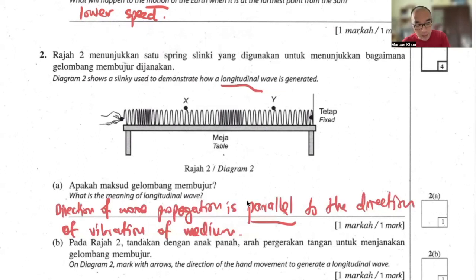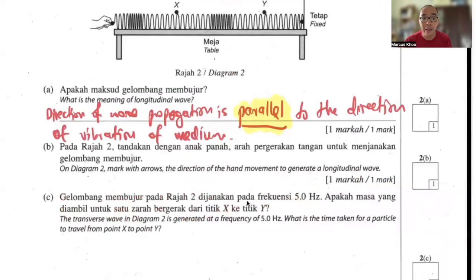But suffice to say, this is the only word that differentiates between a longitudinal wave and a transverse wave. The rest of the words are the same: direction of wave propagation and direction of vibration of medium remain. If it is a transverse wave, then the word parallel you just change to perpendicular. That's it. It's a very easy definition to remember. The only two different words are parallel and perpendicular.